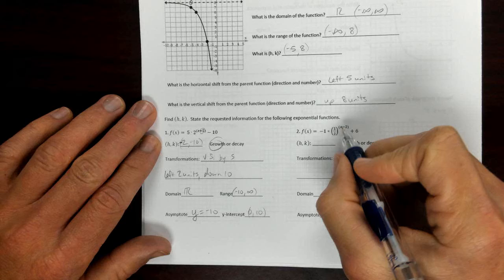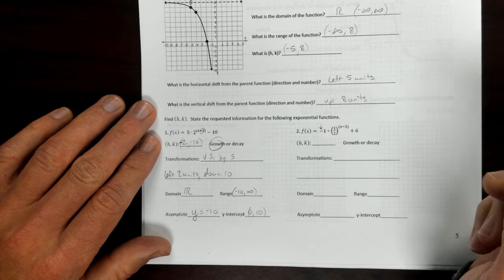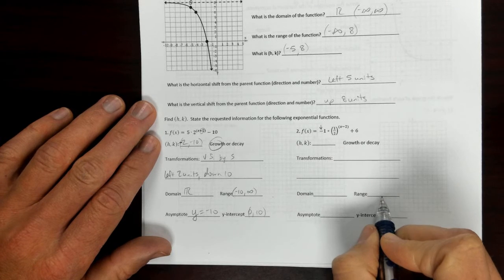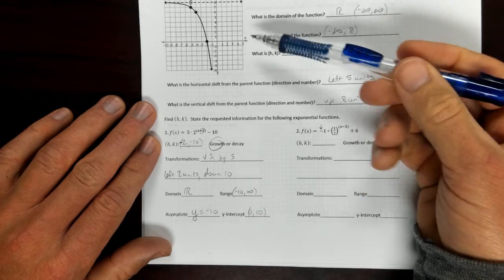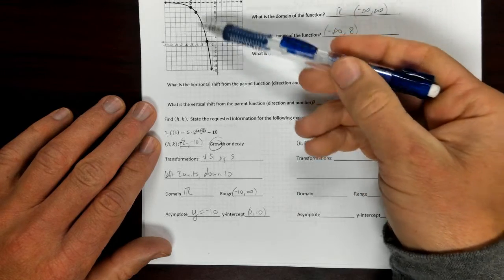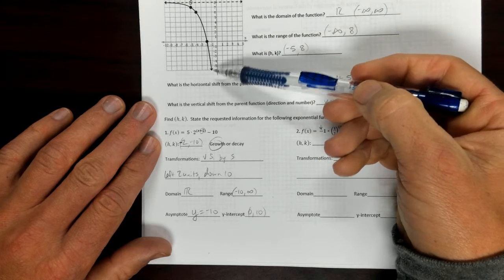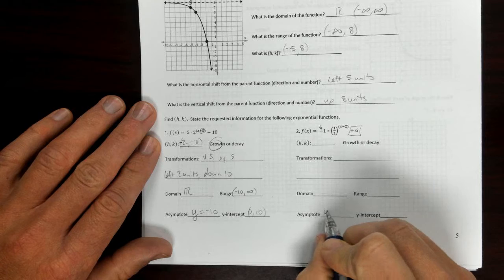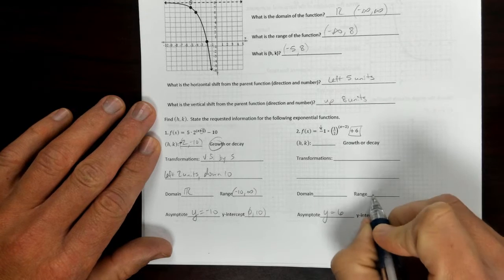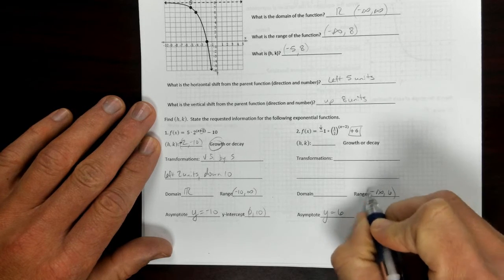Moving on to number 2. Number 2, I can see I have a reflection here, so that's going to change my range. So if I have a reflection, now the graph is going to be below the asymptote, like this right here. So my range is going to go from negative infinity to my asymptote. What's my asymptote? My asymptote's right here at 6, y equals 6. So the range is going to go from negative infinity to 6.